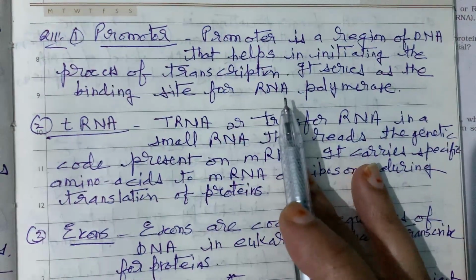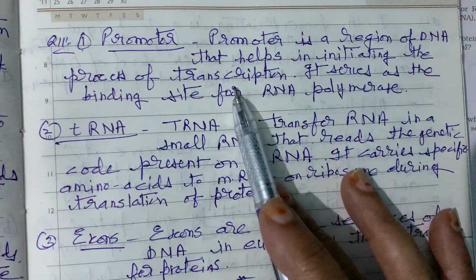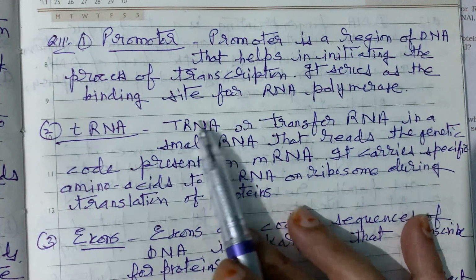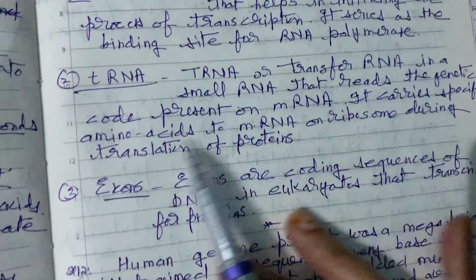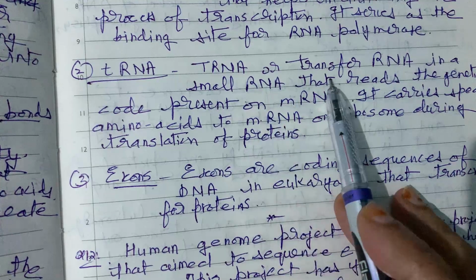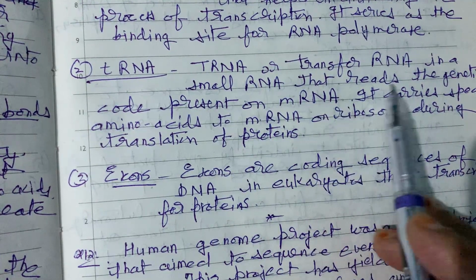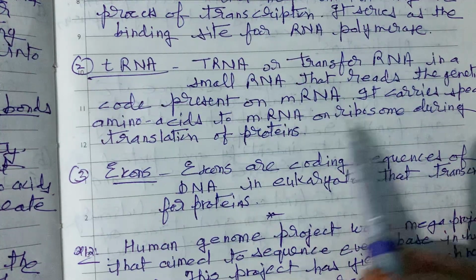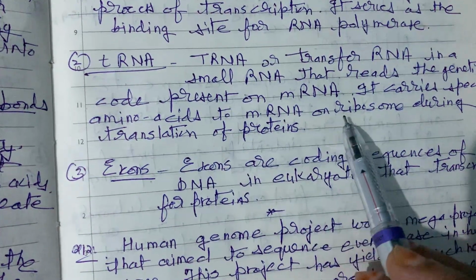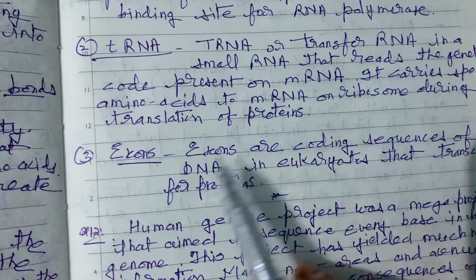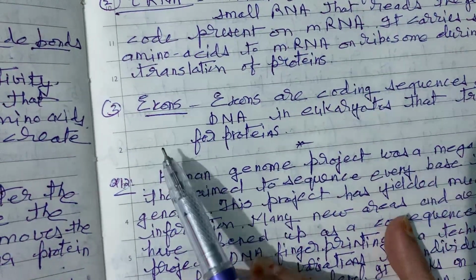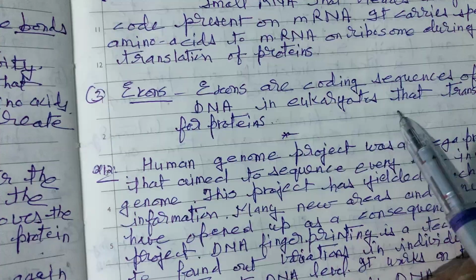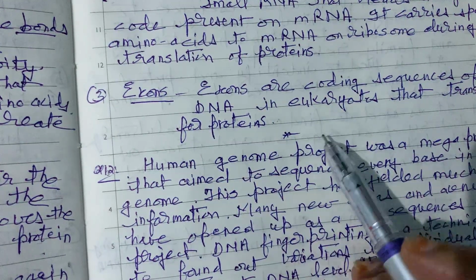Now here, promoter. Promoter is the region of DNA that helps in initiating the process of transcription. It serves as the binding site for RNA polymerase. Second, transfer RNA. Transfer RNA is a small RNA that reads the genetic code present on messenger RNA. It carries specific amino acids to messenger RNA on ribosomes during translation of proteins. Exons are coding sequences of DNA in eukaryotes that transcribe for protein.